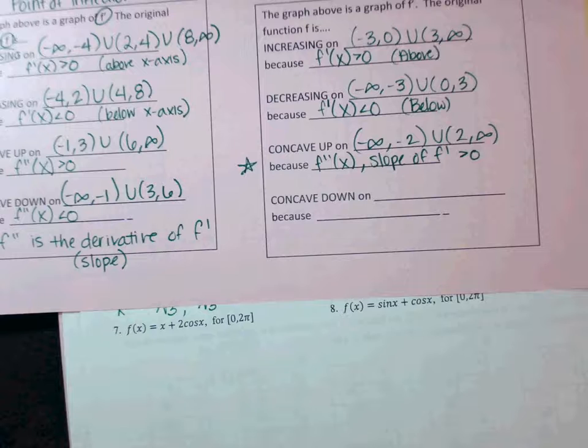Okay, concave down would be when your slope is negative. So look back at your graph. There's one chunk of the graph with a negative slope. Where is it?